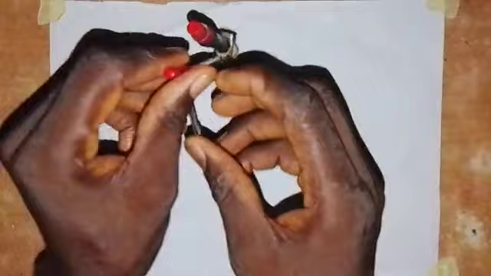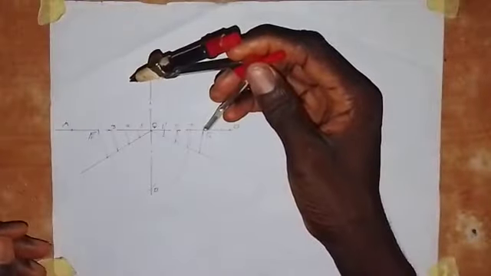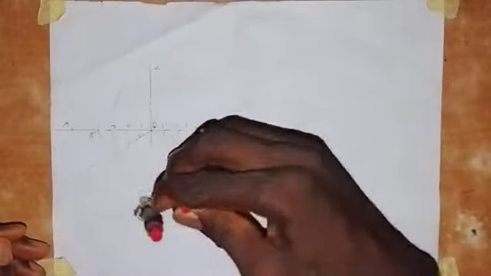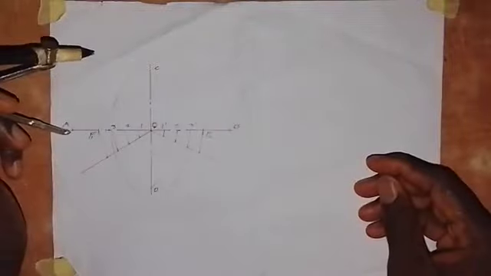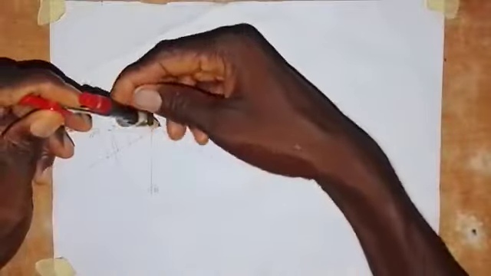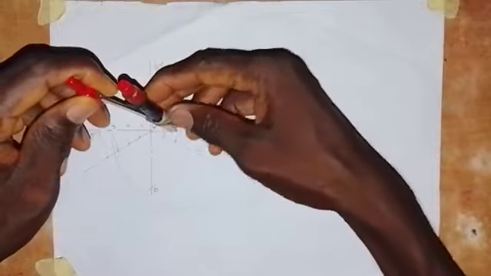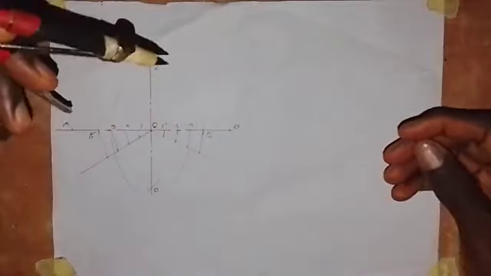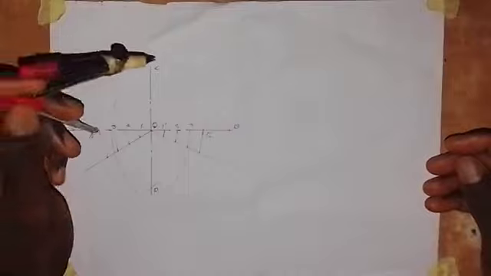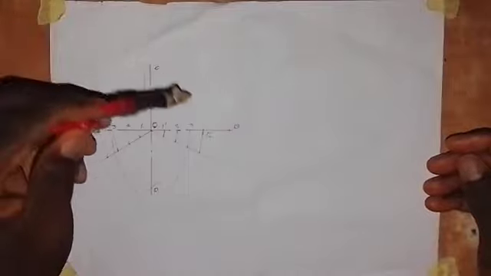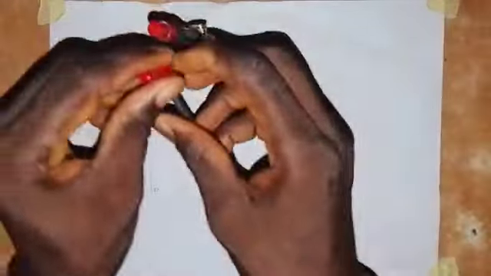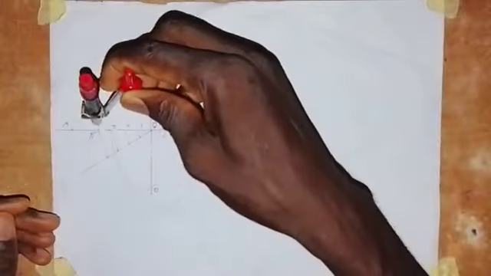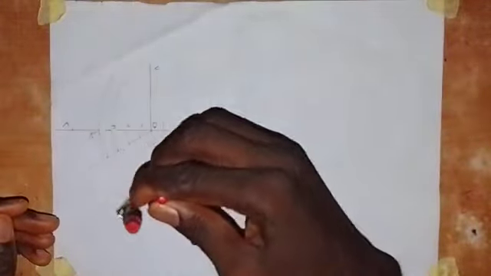Then with the same radius, put it at F2 here, and then draw an arc up. So draw an arc down here, then come back to A and then extend to 2 prime on the right side like this. Then raise up, put the pin at F1, draw an arc up, and then draw an arc down here. Then with the same radius, put the pin at F2, draw an arc up, and then draw an arc down.